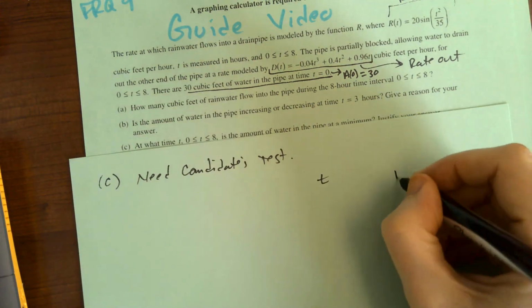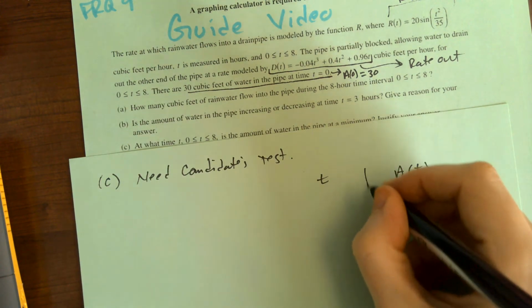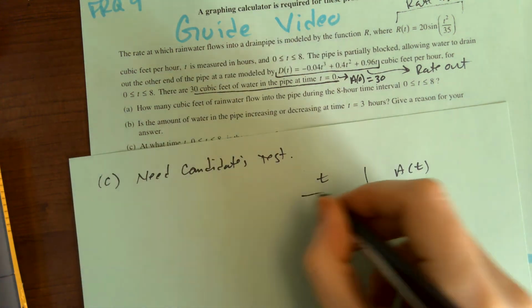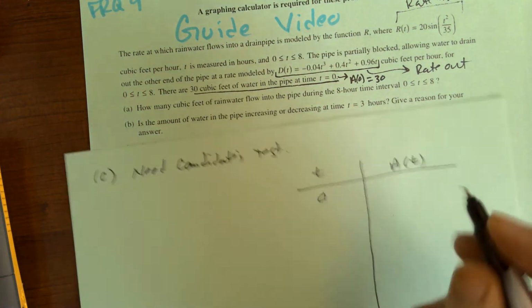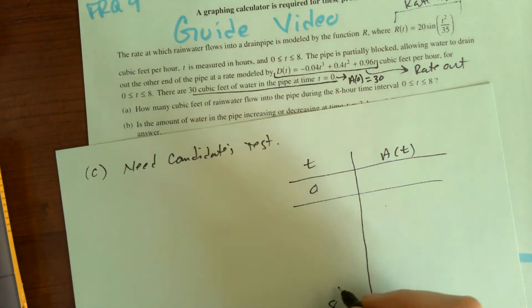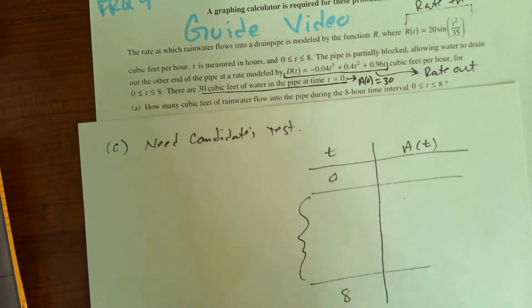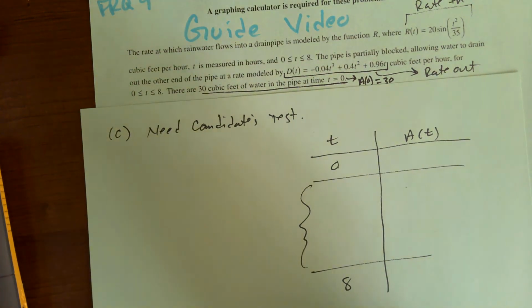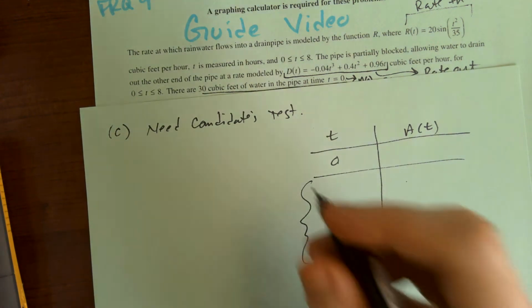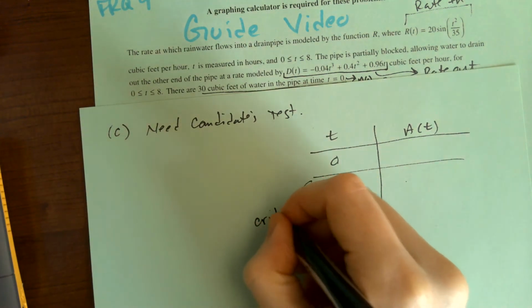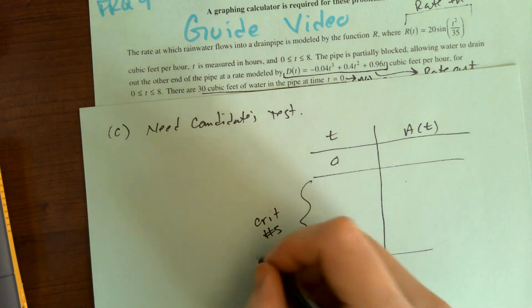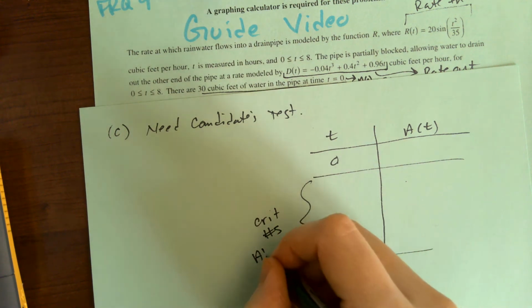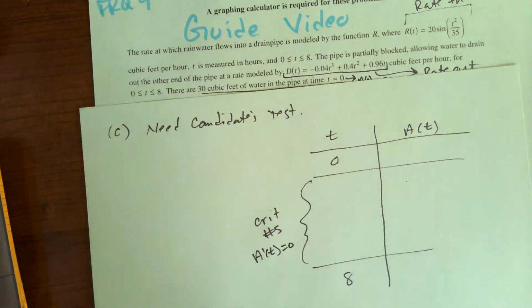So I'm going to need to go like this: T, A of T. Remember, I let A of T be the amount of water in the pipe, from 0 to 8. In between here, I need the critical numbers, and that's going to be where A prime of T equals 0.